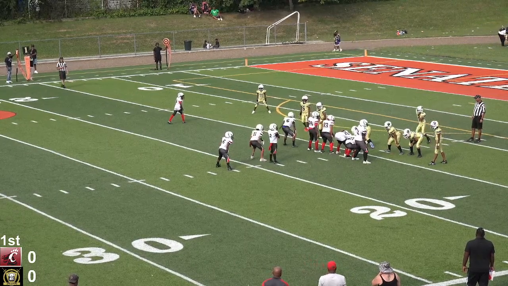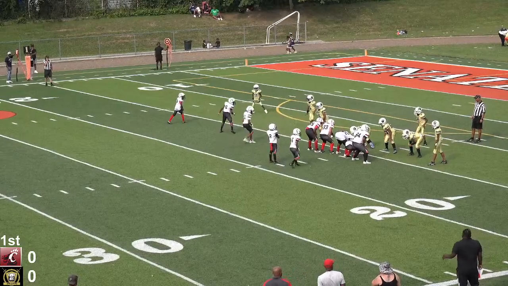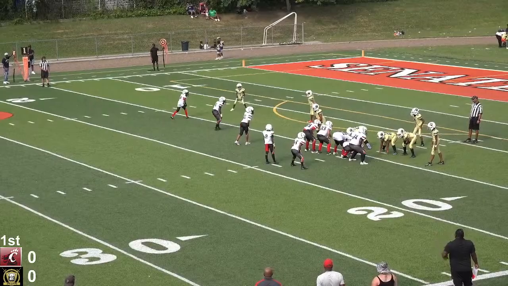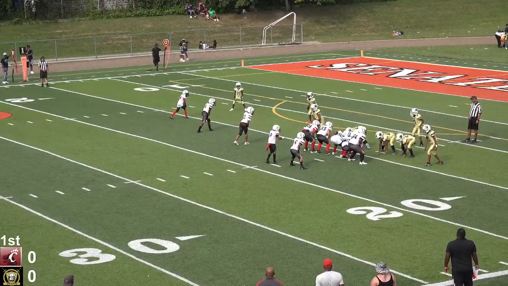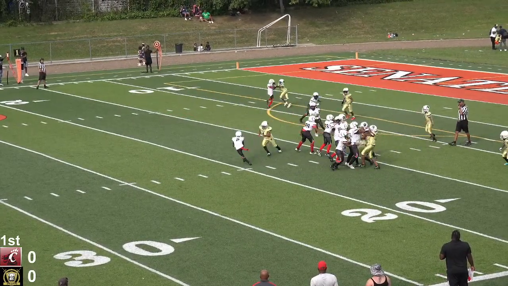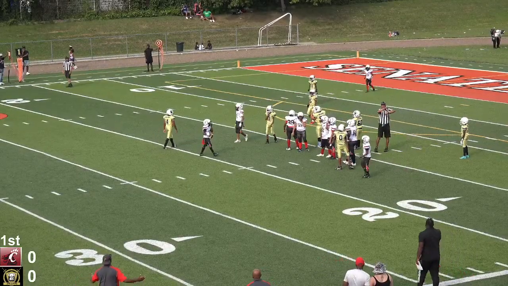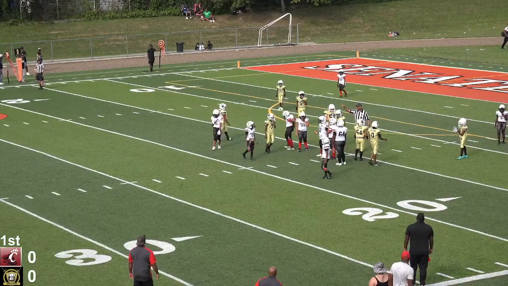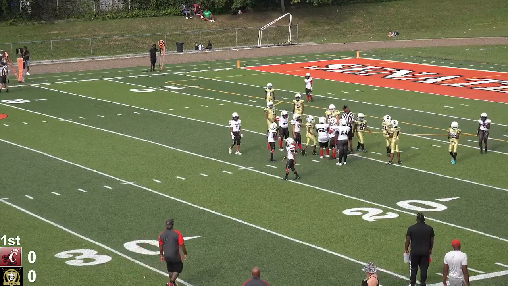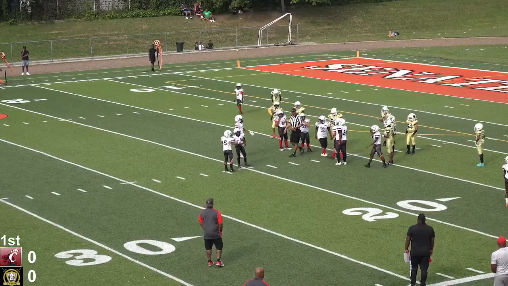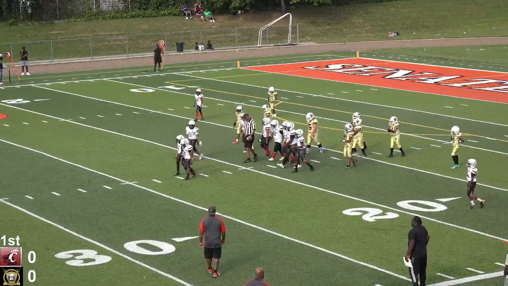Stevens in the backfield, he switches the formation. That looks like that will be a false start against the Bearcats. So that'll back the Bearcats up 5.